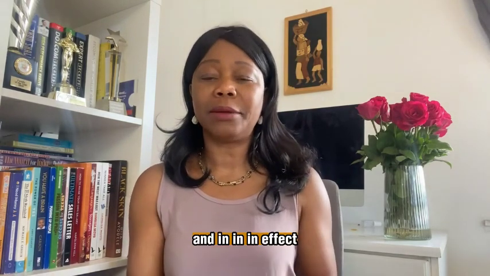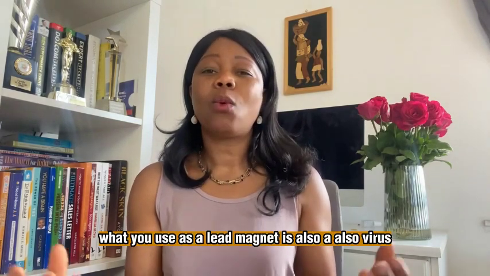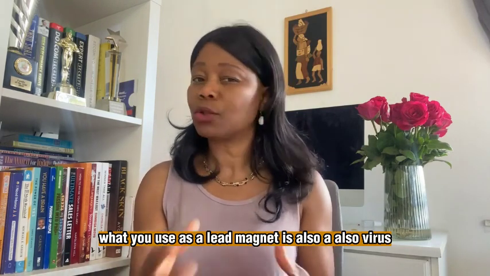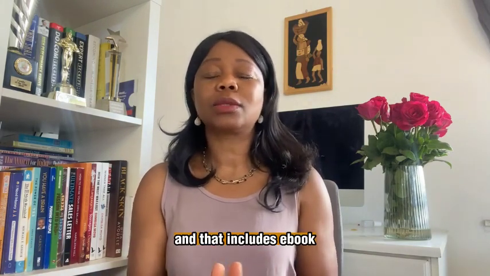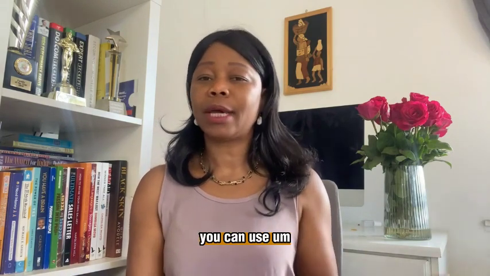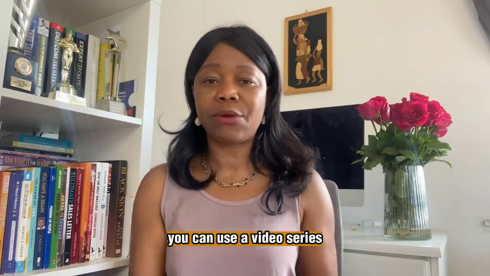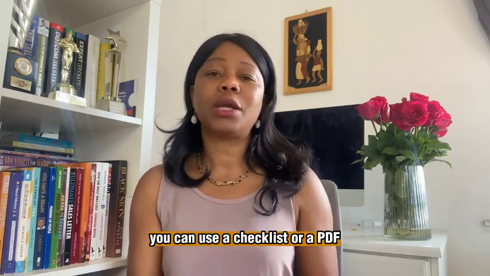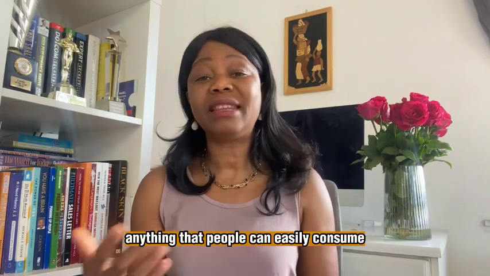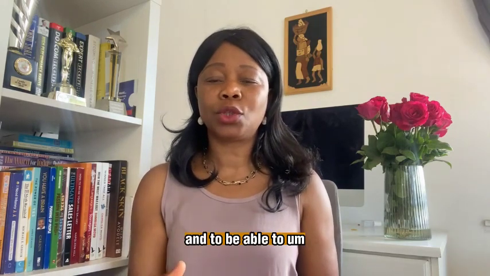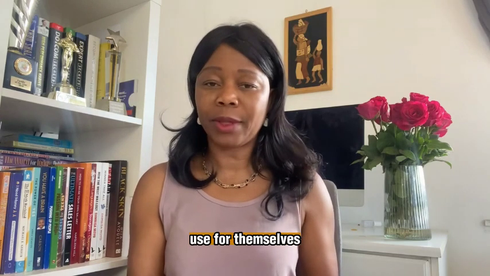And what you use as a lead magnet also varies, and that includes an ebook. The ebook is the main and popular one. You can use a video series. You can use a part of your book if you do have one. You can use a checklist or a PDF, anything that people can easily consume and use for themselves.